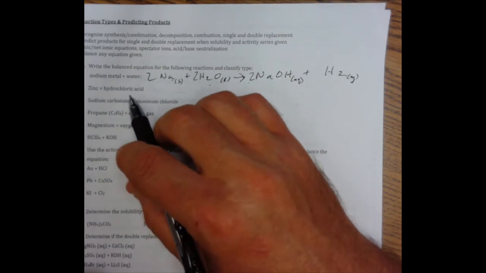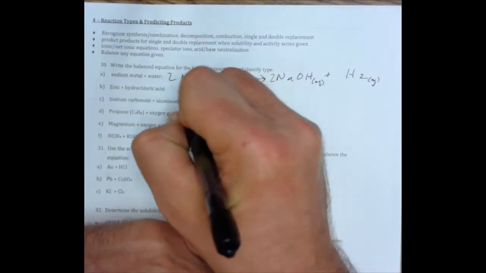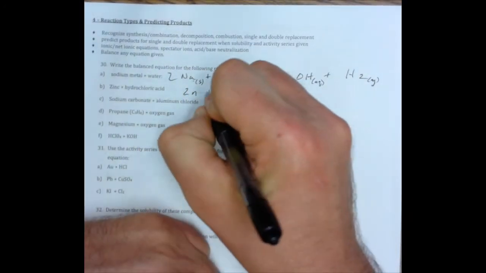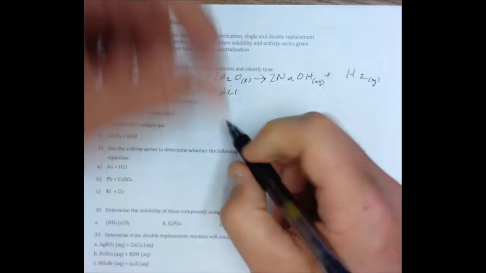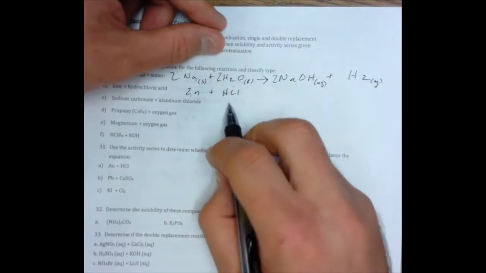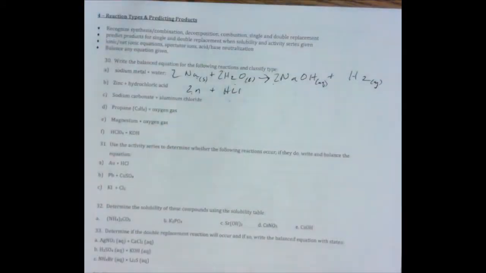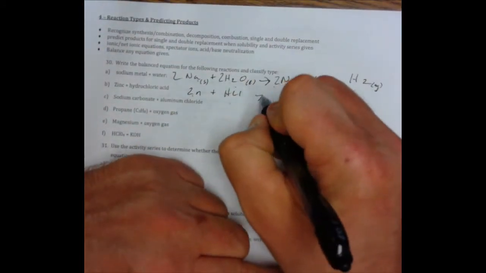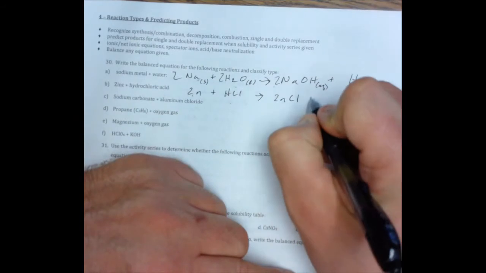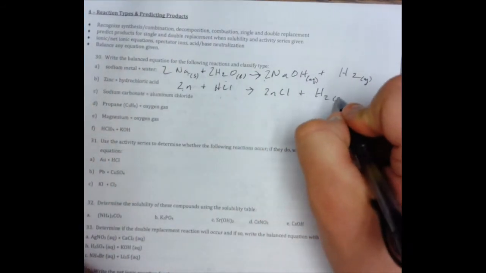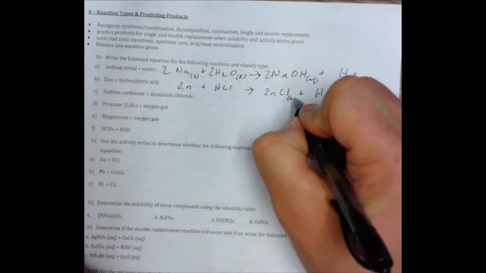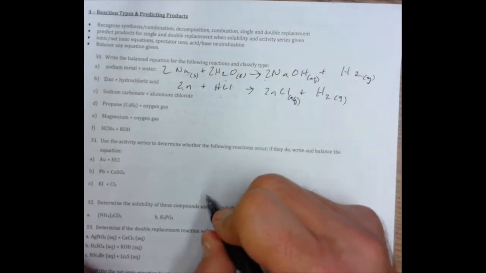Zinc plus hydrochloric acid. Zinc plus HCl. Zinc does have the ability to push hydrogen out of an acid only. So zinc is above hydrogen, so it can push it out of an acid only. That means zinc's going away with chlorine and hydrogen is going away by itself. We know hydrogen is diatomic, so it's H2. We would also find that that is aqueous if we looked it up.